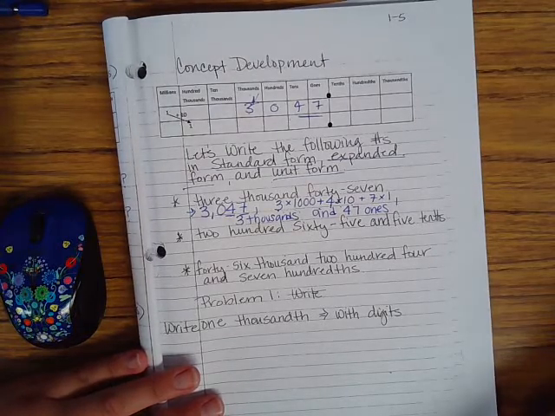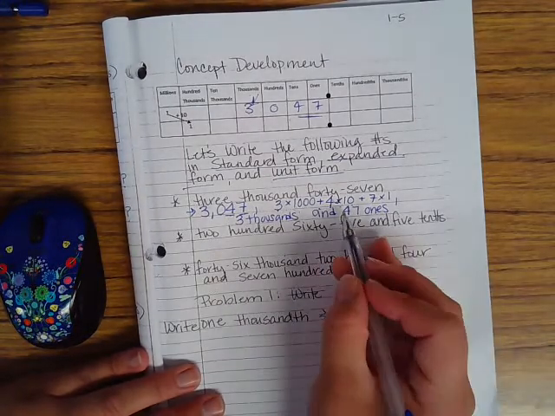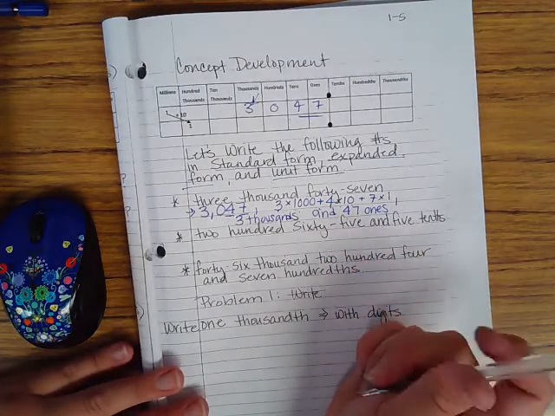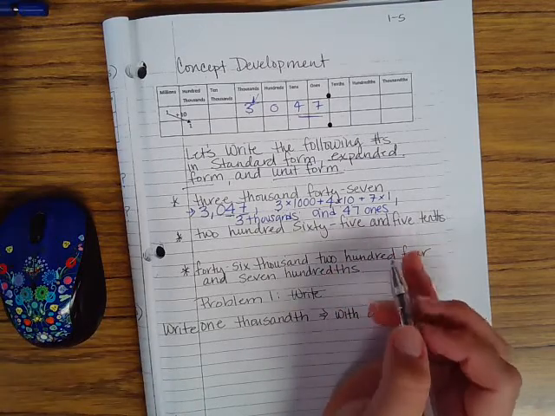Does that make sense? You want to break it down even more, you can do 4 tens and 7 ones. Or you can write it as 47 ones.